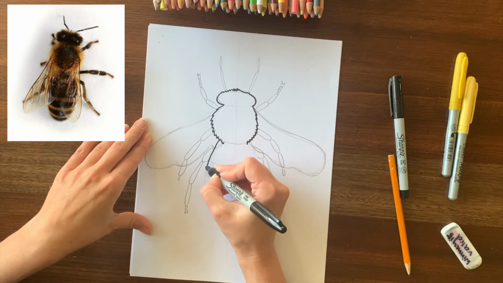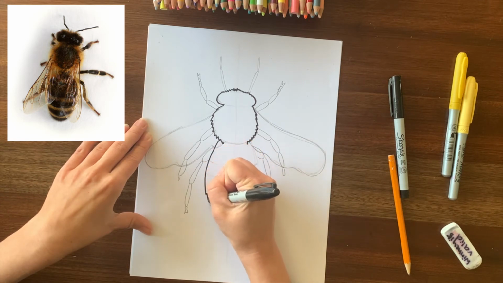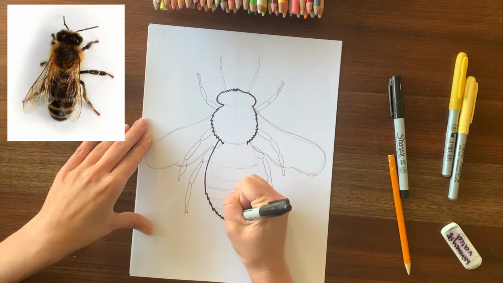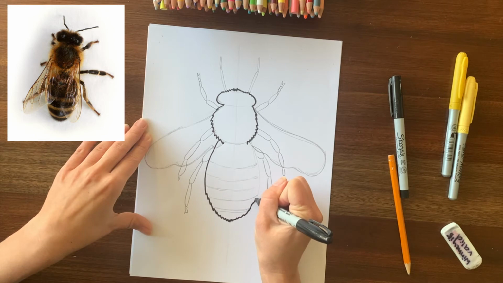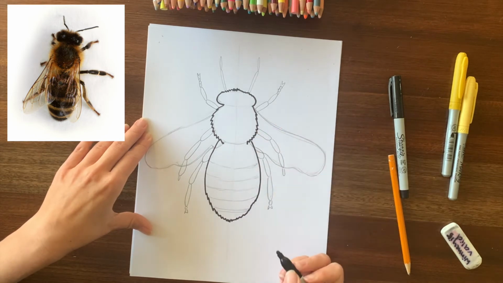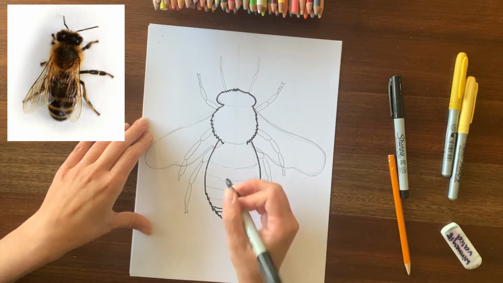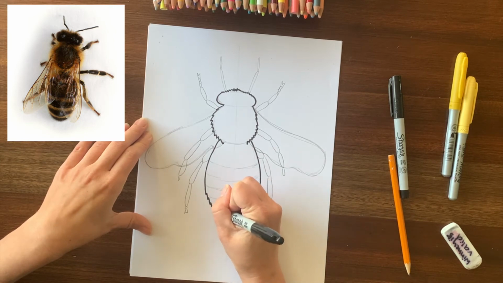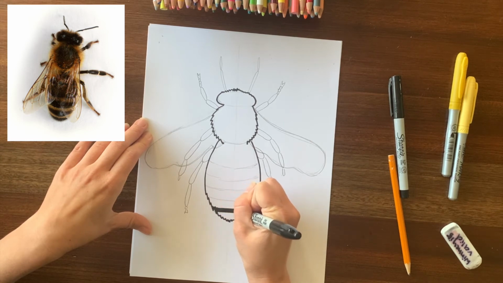So I see that this part of the abdomen is actually kind of smooth, and then it fuzzies out more at the bottom. So zigzaggy lines, and then all the way up with a smooth line. And I'm just going to color in those stripes on the bee's body. So I'm going to speed up that part, but I'm basically just using my marker to color in those dark stripes.